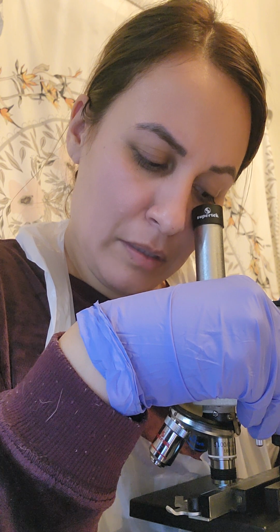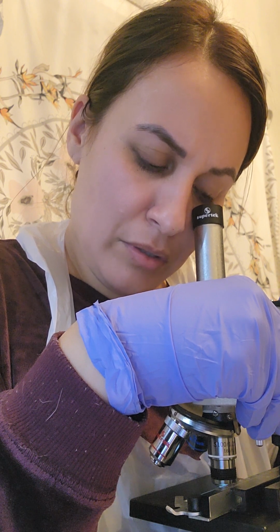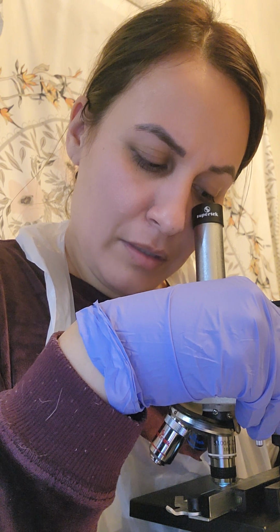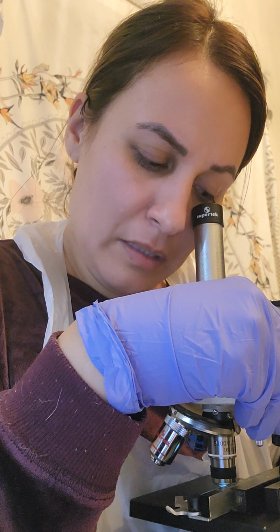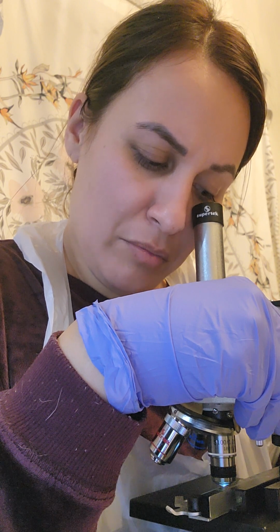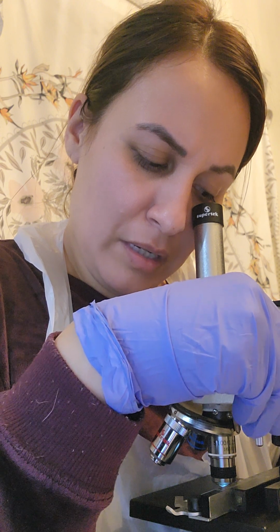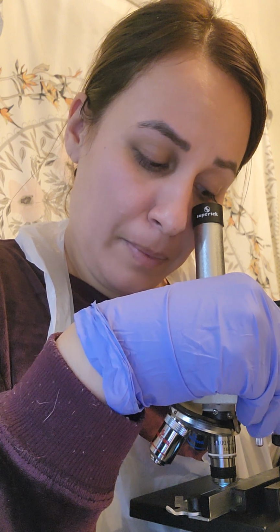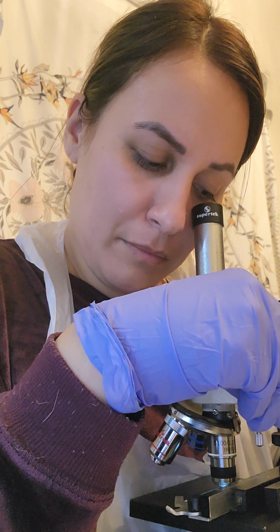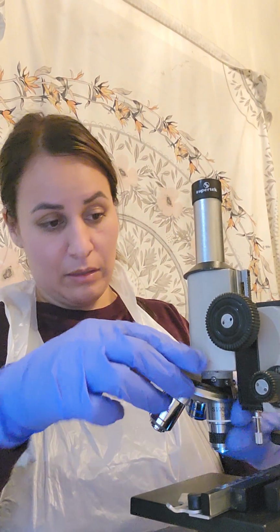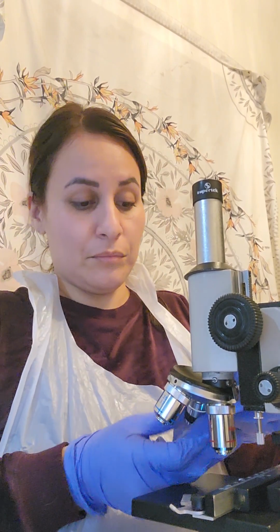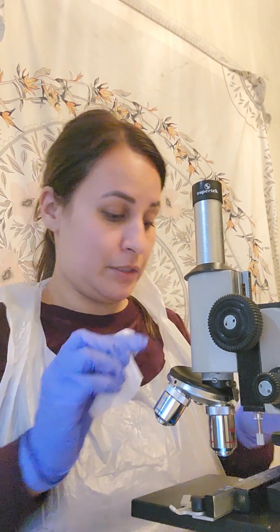And again, I'm not seeing really anything under the oil immersion. And I don't know if this is purposefully that I'm not seeing anything. It's the same grayish background with the little black spots that I see. No real detail. Nothing on that. So let me get this off. The lens.